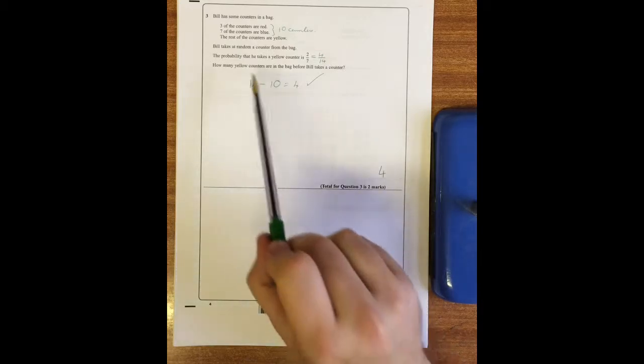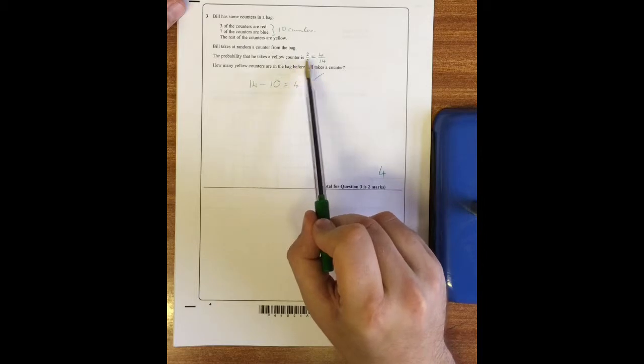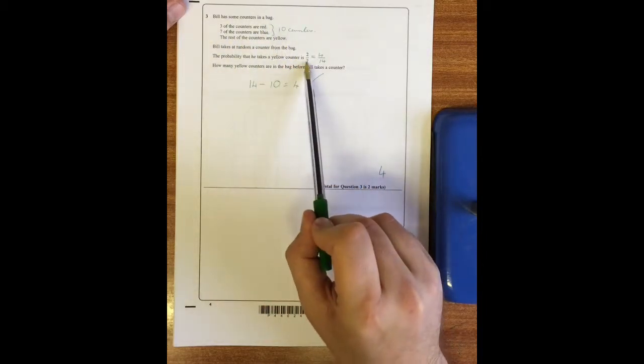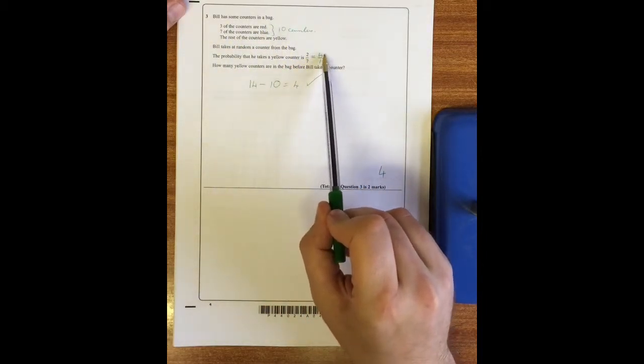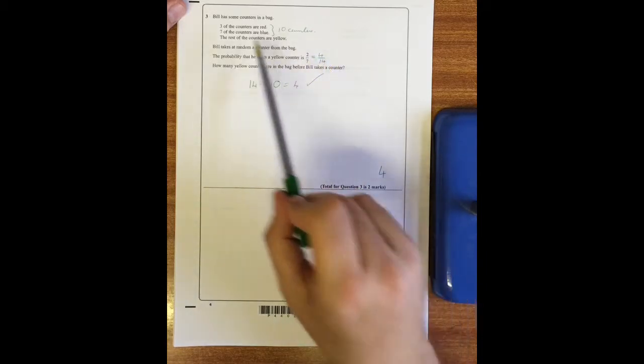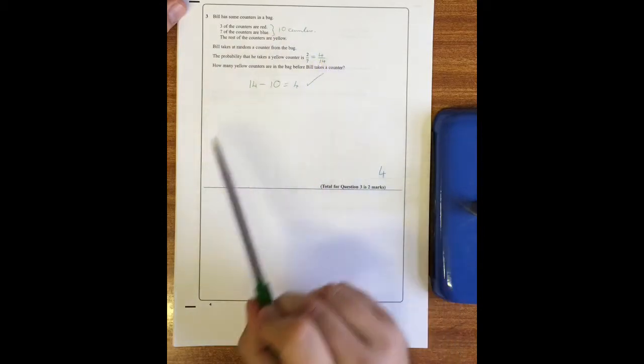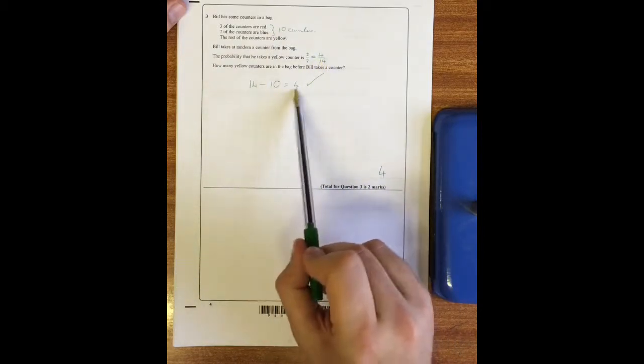Question 3. Bill has some counters in a bag. 3 reds, 7 blues, the rest are yellow. The probability of getting a yellow counter is 2/7. Now we can see because this is out of 7, we've already got 10 counters here. So this must have been cancelled down. So that could have been 4 out of 14, which would mean 4 yellows out of 14 altogether. Here there are 10 counters with an additional 4, that would be 14 altogether. So we're absolutely spot on there. There should be 4 yellow counters.